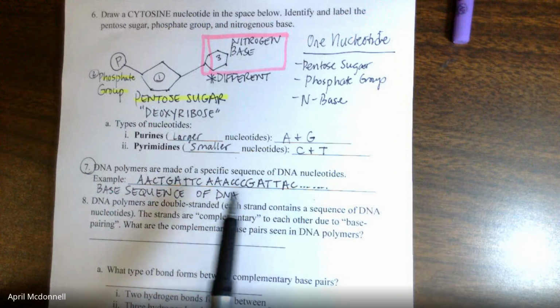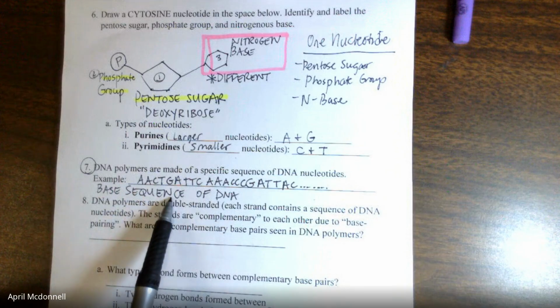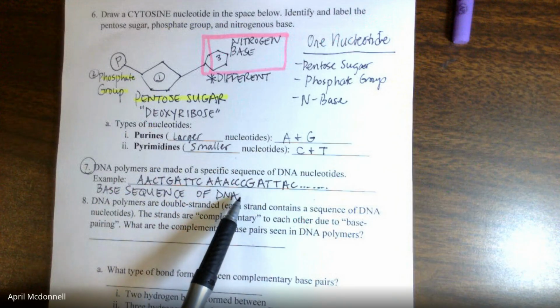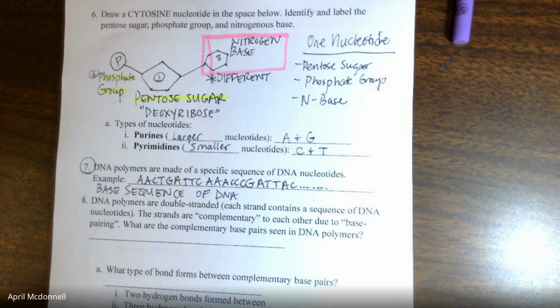I want you to think about the base sequence in your DNA molecules, and the base sequence in my DNA molecules, and then the base sequence in a bacterial cell's DNA molecules.